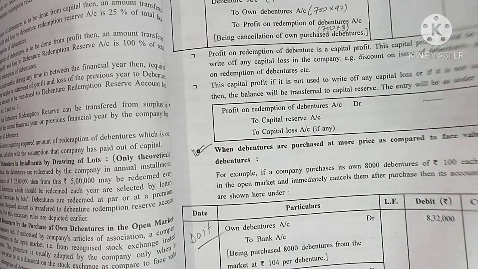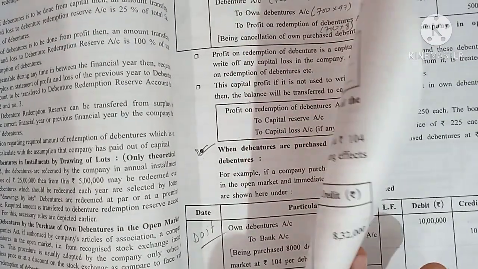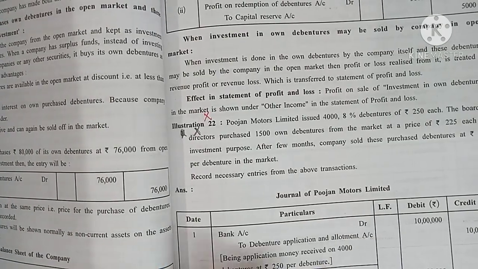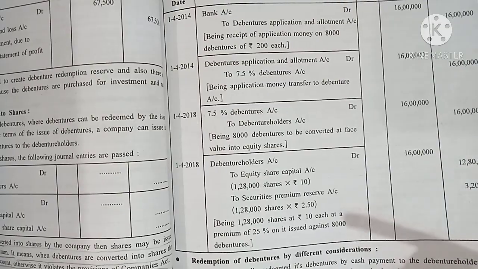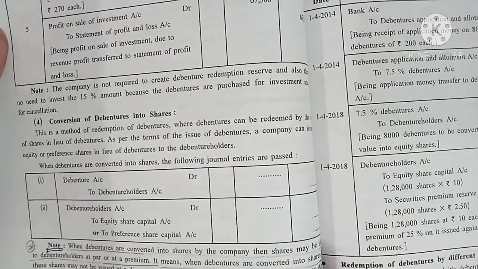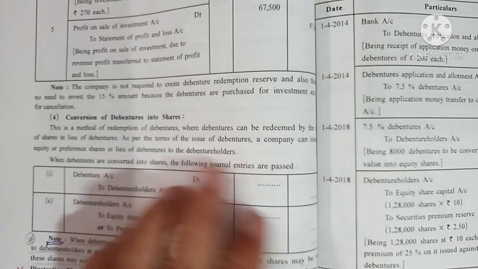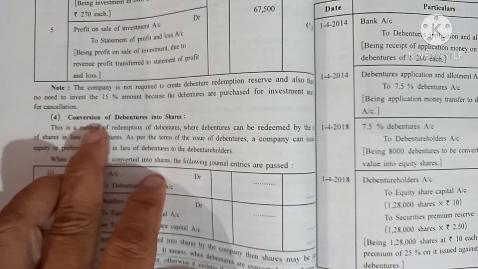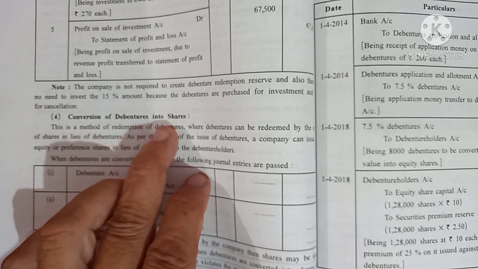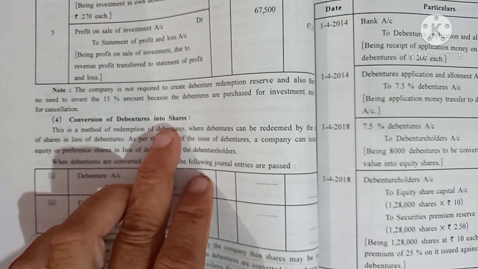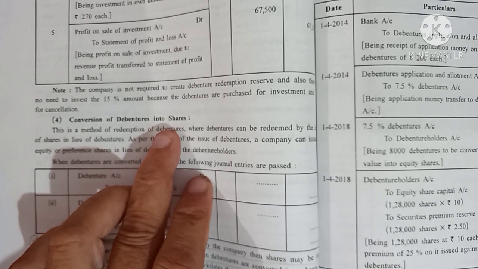Next is that a debenture can be converted into a share. Practical sums are not there like that. Yes, convertible debenture, conversion is given. Page number 106, point number 4, conversion of debentures into shares. As I told you in the beginning of this chapter, a debenture holder can become a shareholder, or a debenture can be converted.